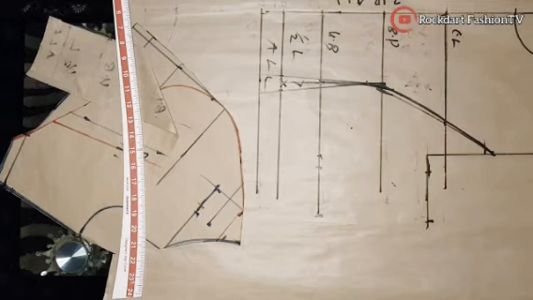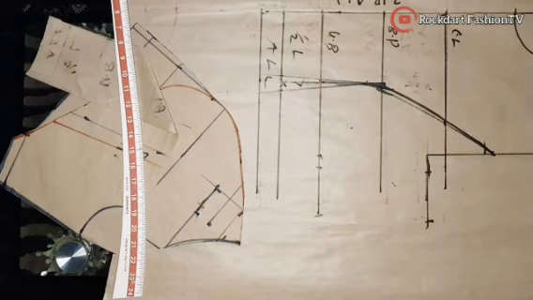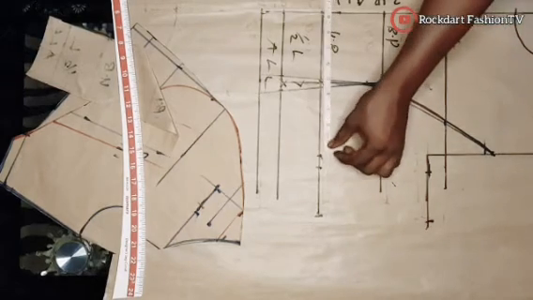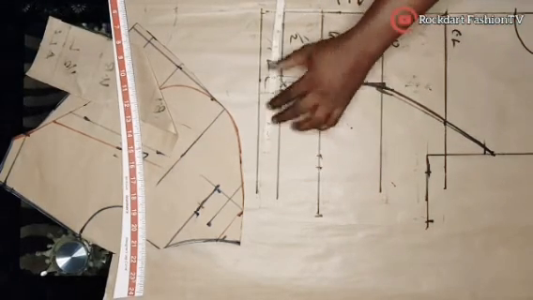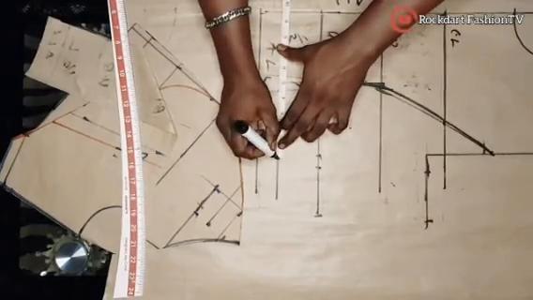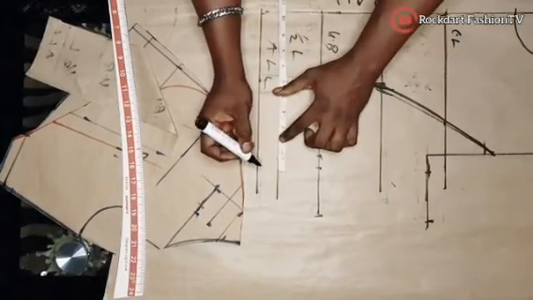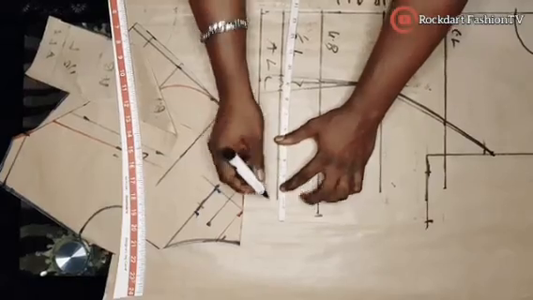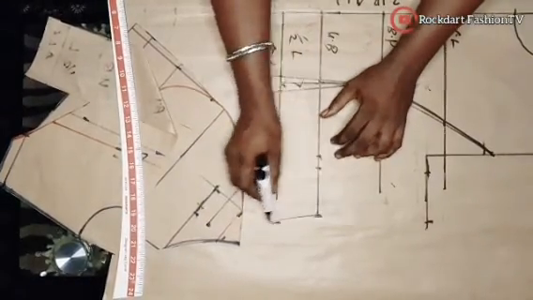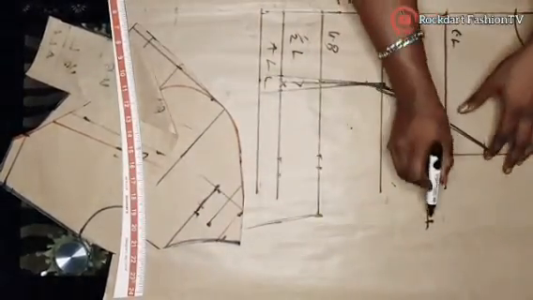My half length is 38, 38 divided by 4, 9.5. So come here, 9.5, 1 inch dart, and 3 inches allowance. So it goes this way.